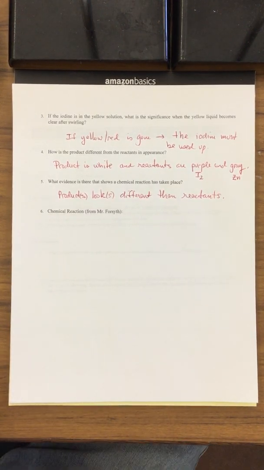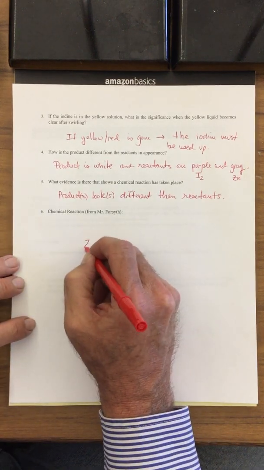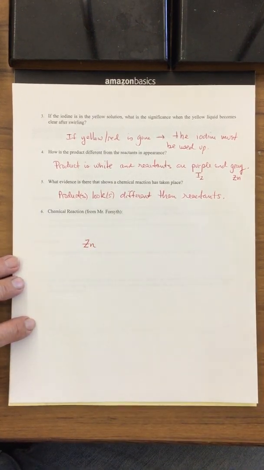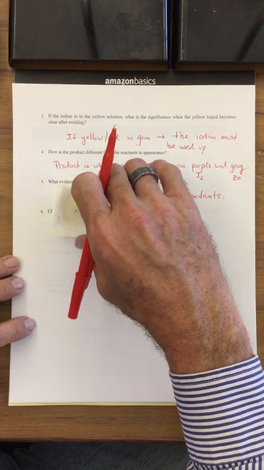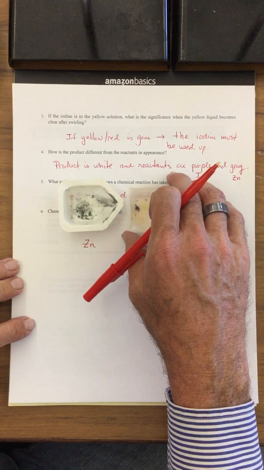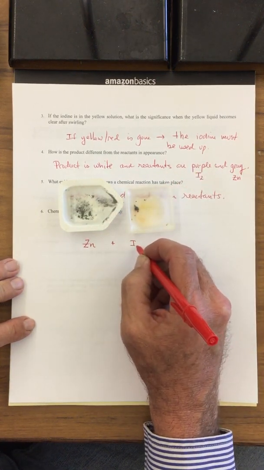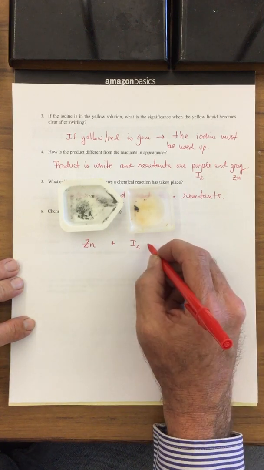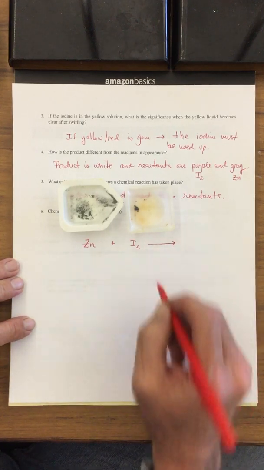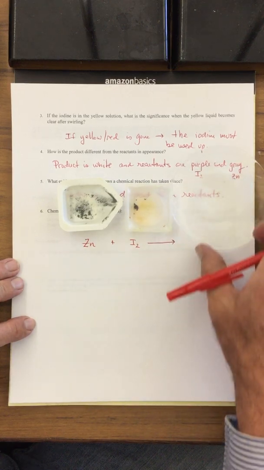So I'd like to share with you guys the chemical reaction that is taking place. We are taking zinc. Again, here's the zinc powder. And we're taking the iodine. Zinc and iodine, these are my reactants, and it produces this white powdery stuff.